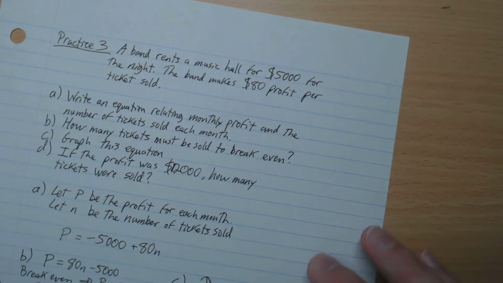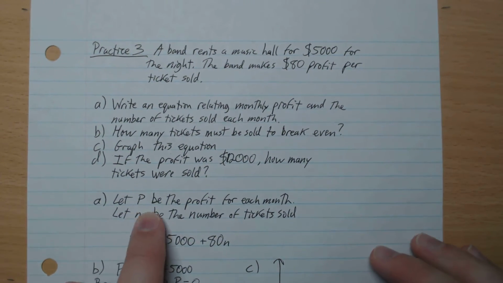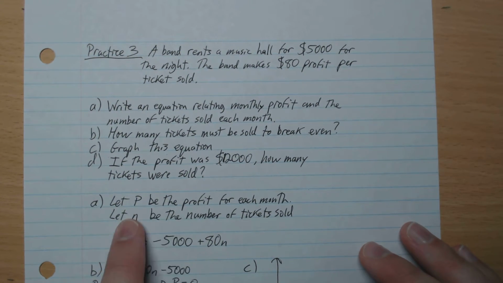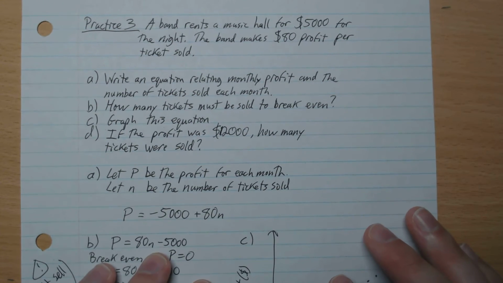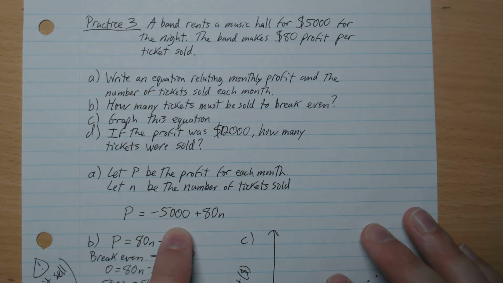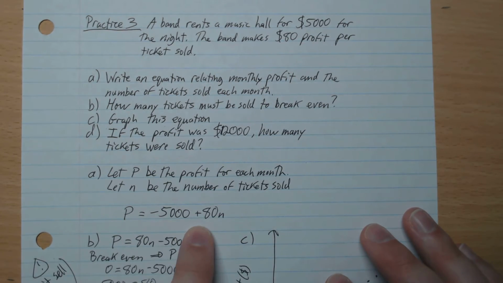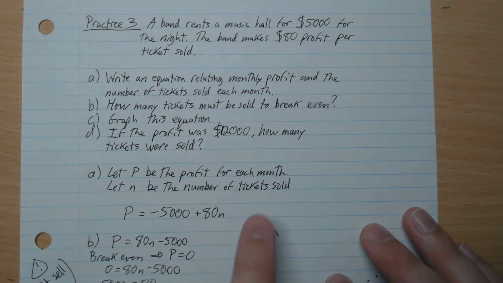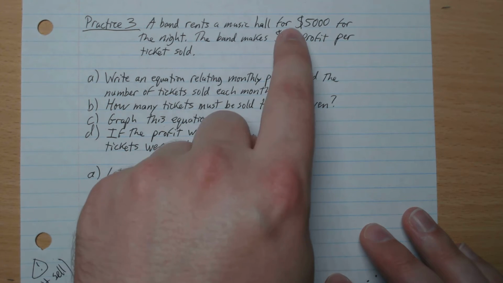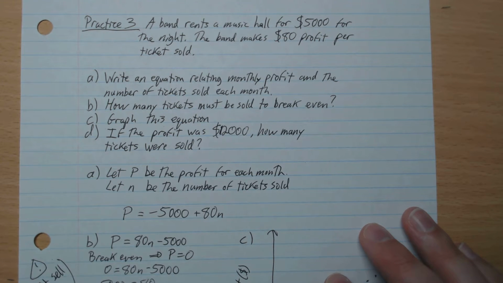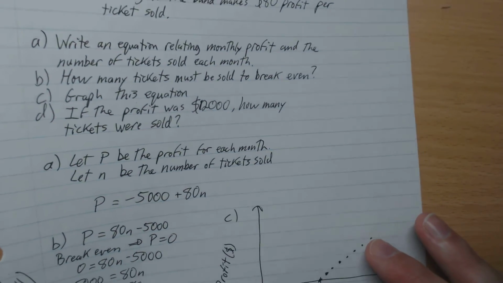Okay, we're back. So A, let P be the profit for each month, and N be the number of tickets sold. So our profit here, minus 5,000, because you start with minus 5,000 in the tube, plus 80N, where 80 is the dollar amount for each ticket, like that. So P equals negative 5,000 plus 80N is our equation.